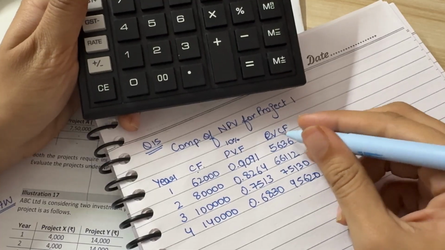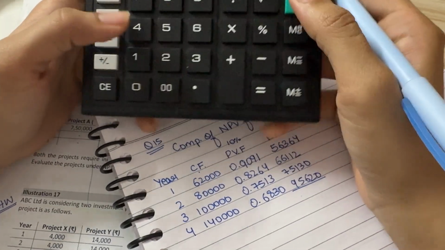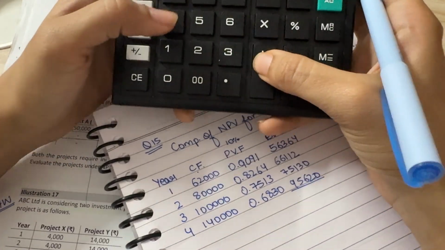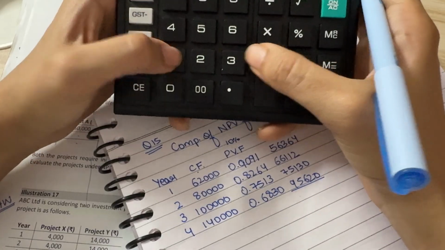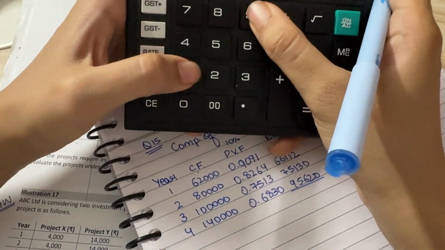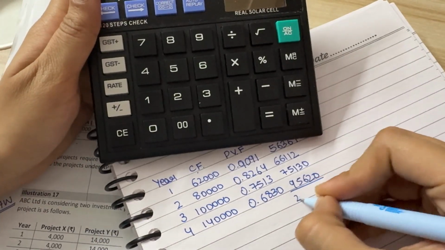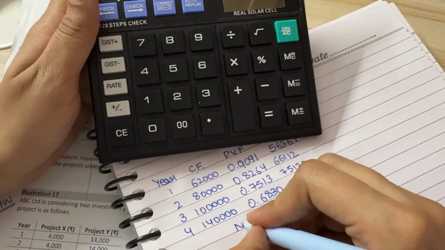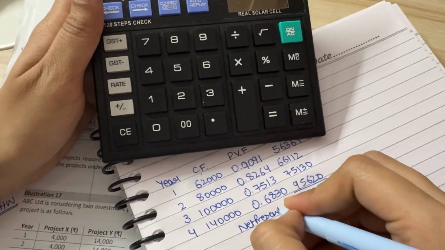Now these are the present values, and now we'll add these: 56364 plus 66112, 75130, 95620. The total is 293226. This is net present value.